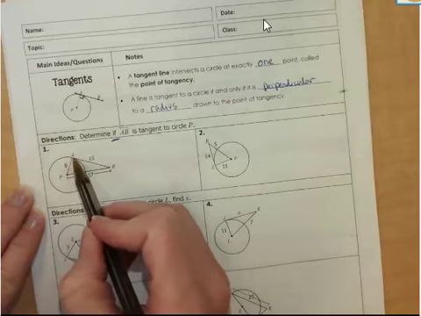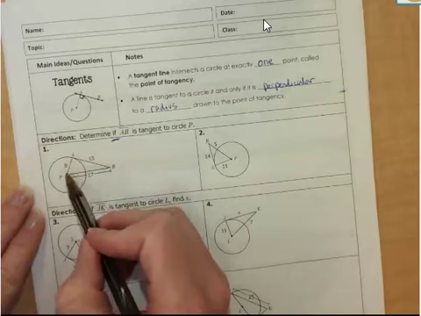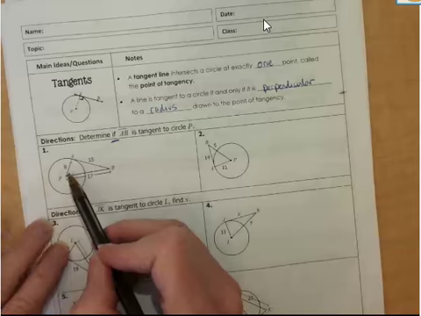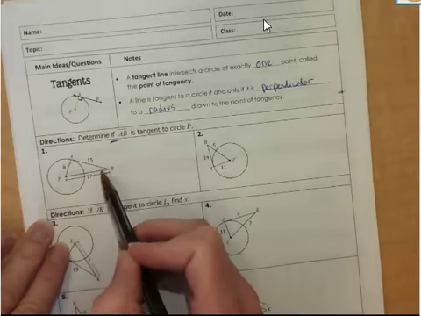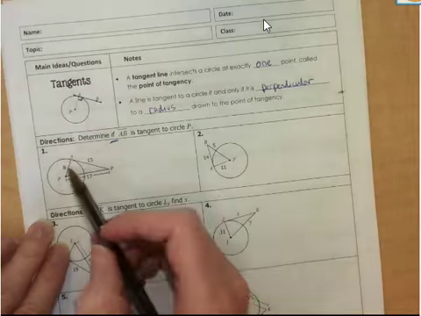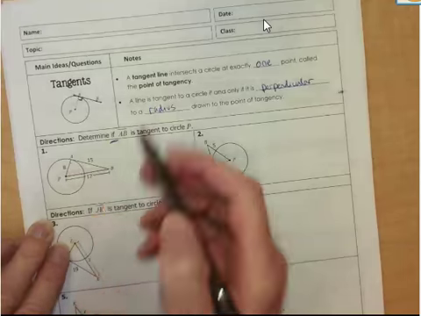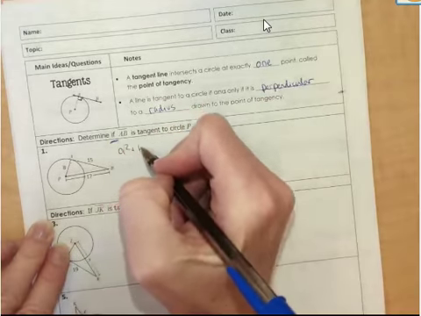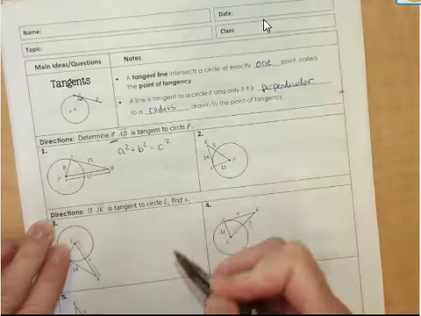That right angle should be at the point where this tangent line is meeting the radius out here on the edge of the circle. Our right angles are not here and they're not here. So we want to utilize our Pythagorean theorem. So we see this would be our hypotenuse. So that means these two sides are going to be our a squared plus b squared set equal to c squared.